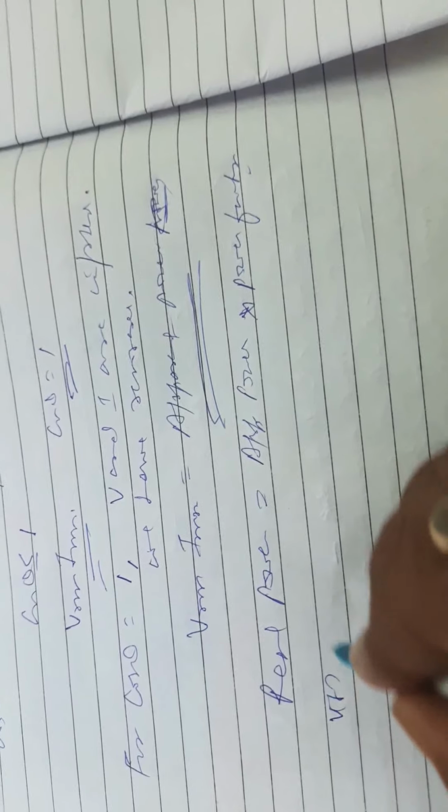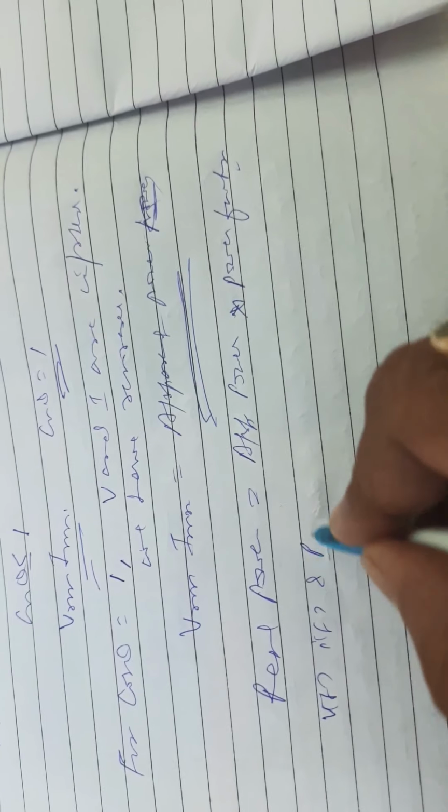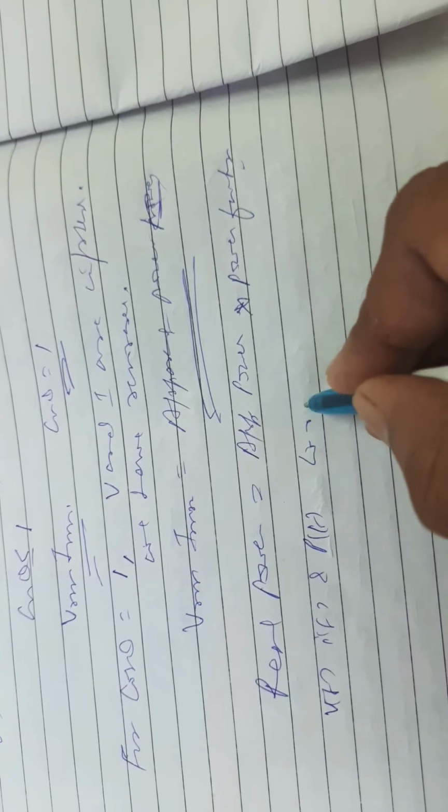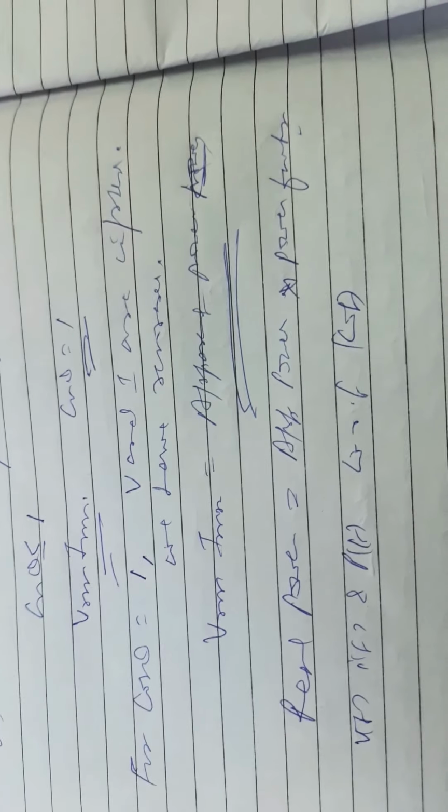Now we can show the variation of V(t), I(t) and P(t) with respect to omega t in a figure. The instantaneous power P(t) is given by the product of V(t) into I(t).